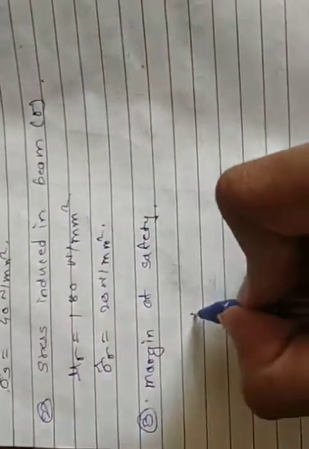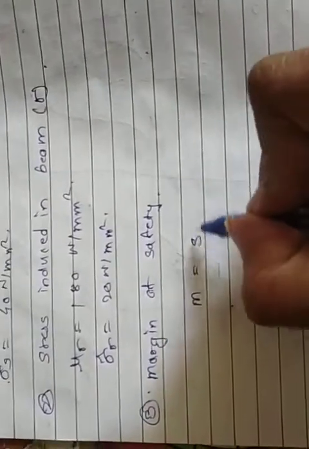Now third part, it is the margin of safety. Okay, now how to find out the margin of safety? Already we have seen the formula. It is m is equal to s minus sigma. So keep it in mind. M is equal to s minus sigma.